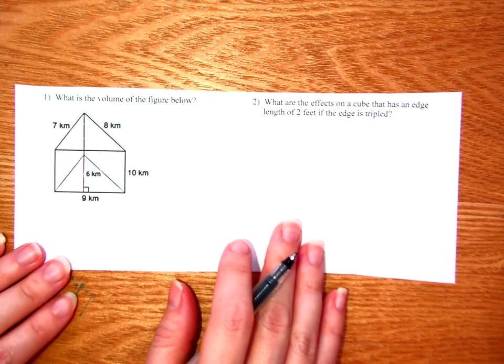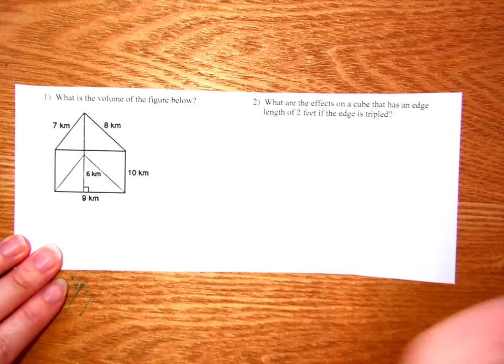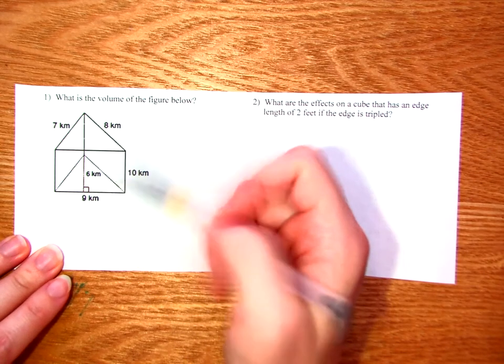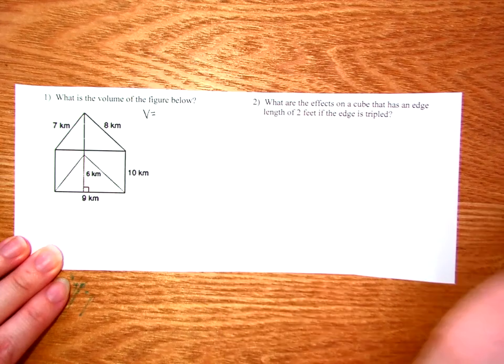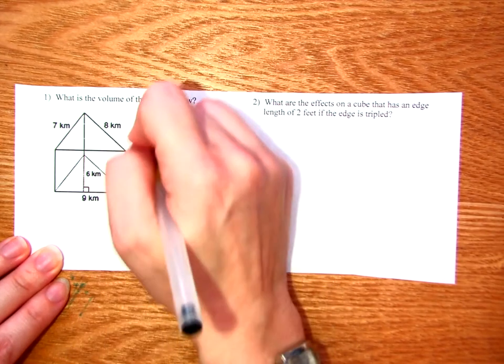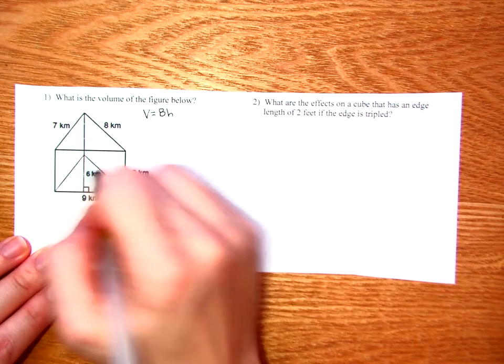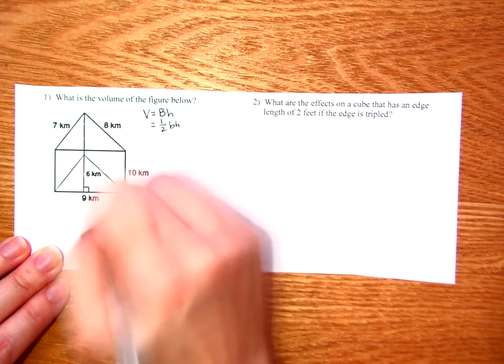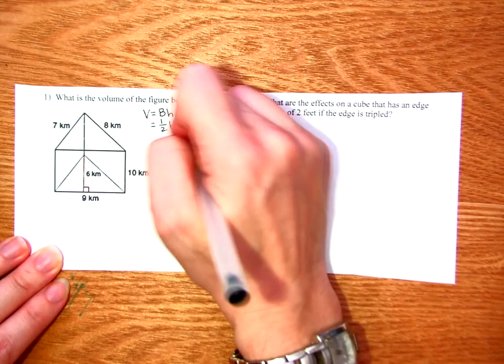This video is on the volume of prisms. The first prism that we have is a triangular prism, which means our bases are going to be triangles. When we are finding the volume of a prism, we're going to do the area of the base times the height. So what we're looking at here is our base shape is a triangle, so we're going to be using the 1/2 base times height formula for the triangle times the height of the prism.